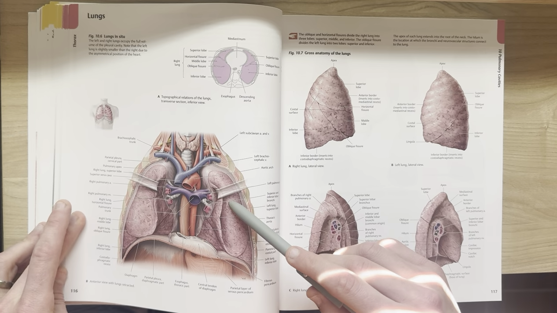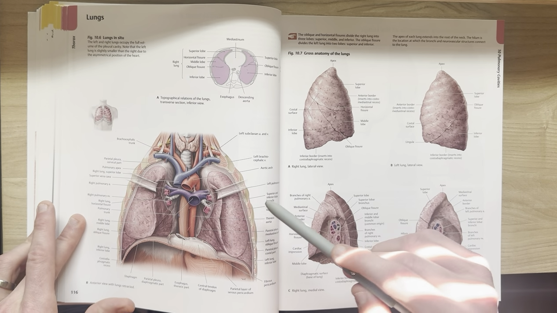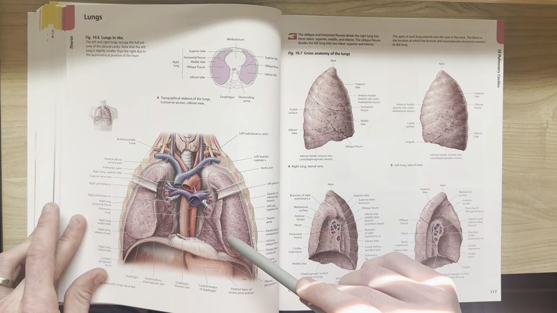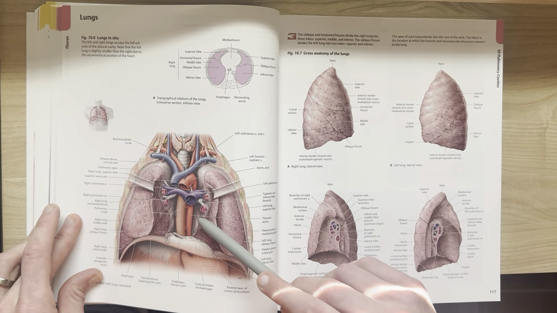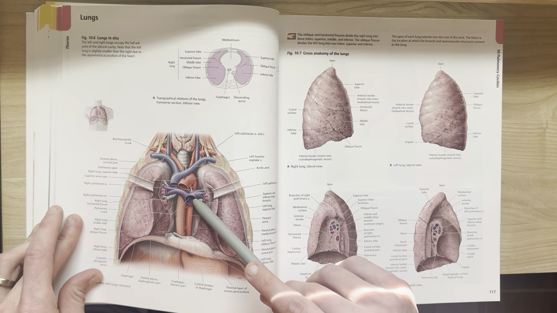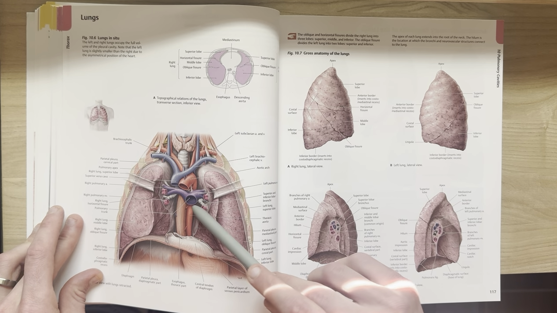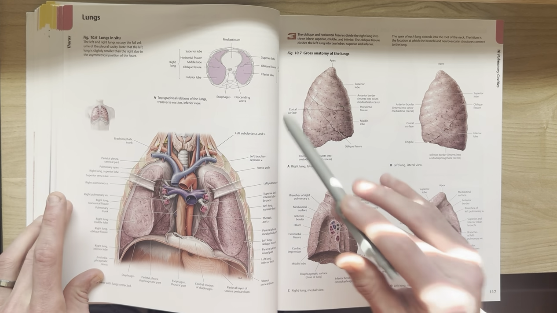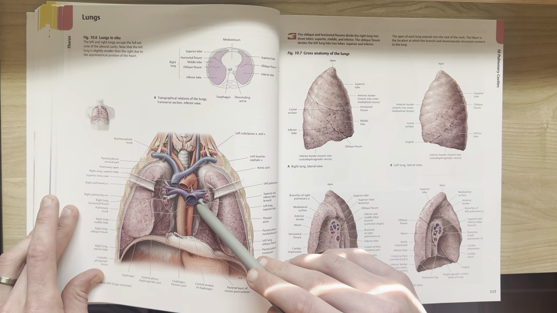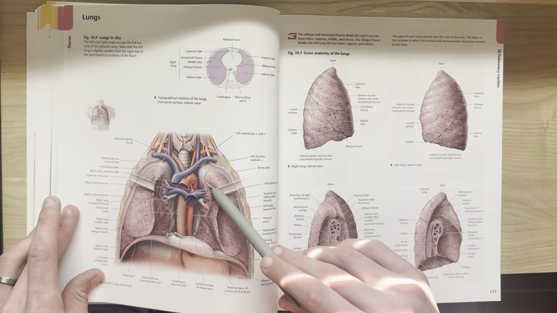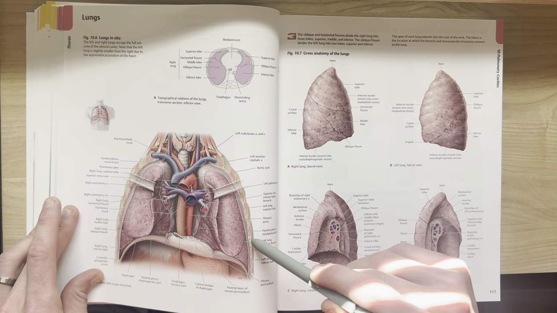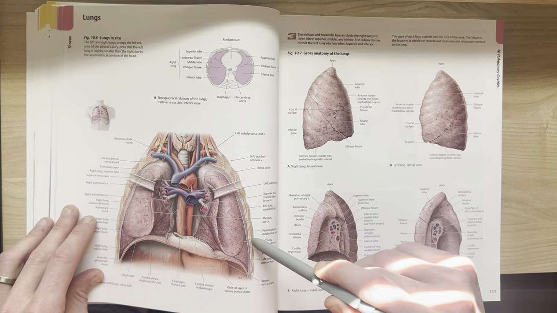Alright, and here are the lungs retracted back, just to show us what other major structures are in the area. Really, key structures here that I want to highlight are those pulmonary arteries, because they're carrying deoxygenated blood. Again, kind of backwards. Normally arteries carry oxygenated blood, but these pulmonary arteries are carrying deoxygenated blood to the lungs to be oxygenated and then carried back to the heart and out through the body.